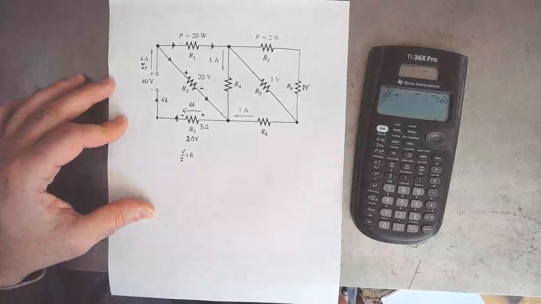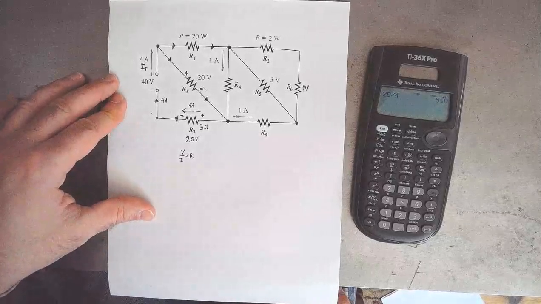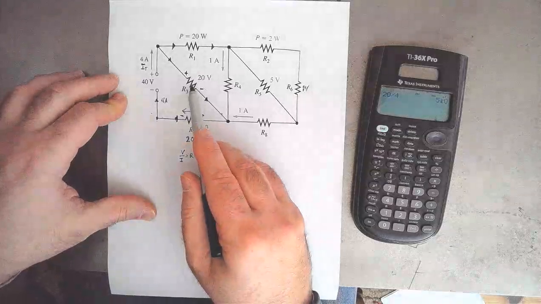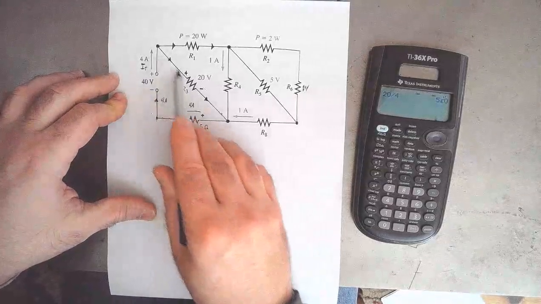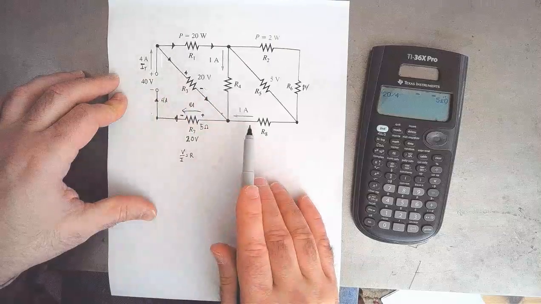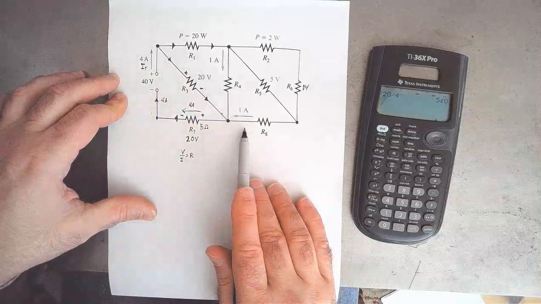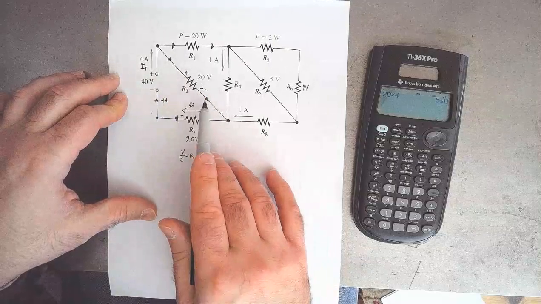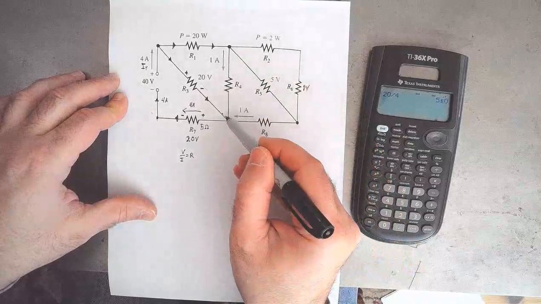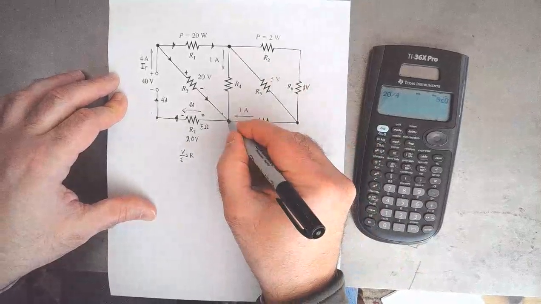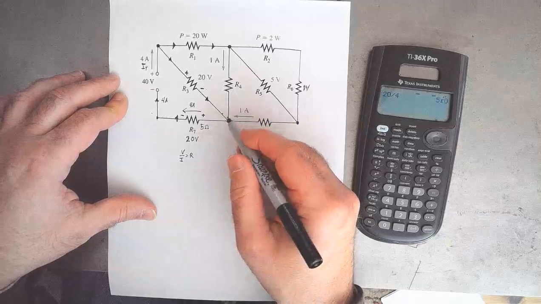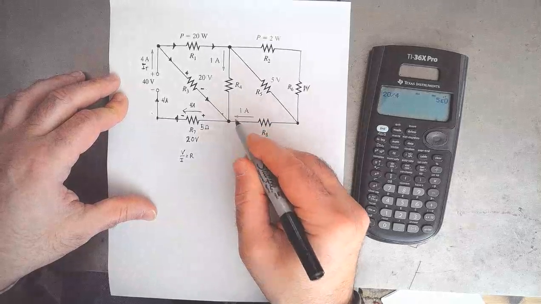Okay, well, let's see if there's anything else that I can know here. Can I figure out that one? I don't know the current through this yet. I know the power dissipation of this. Actually, I do know the current through this, because look, they've given us this current, and they've given us this current right here. So we know that by Kirchhoff's current law, the sum of all the currents entering and leaving a node must be 0.